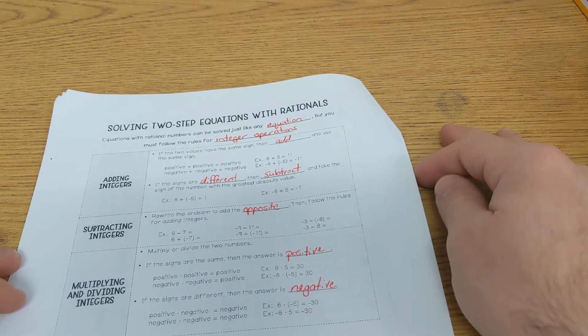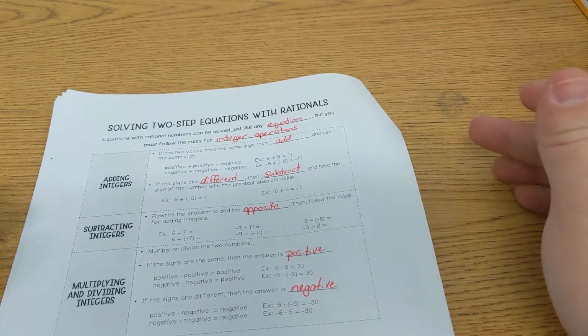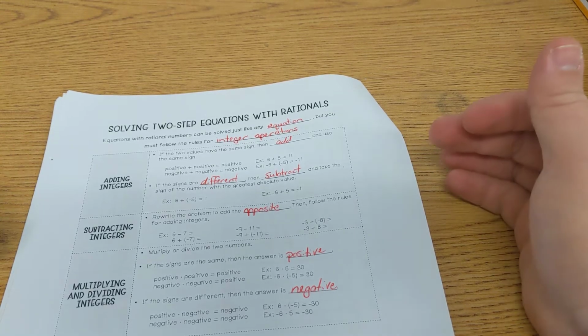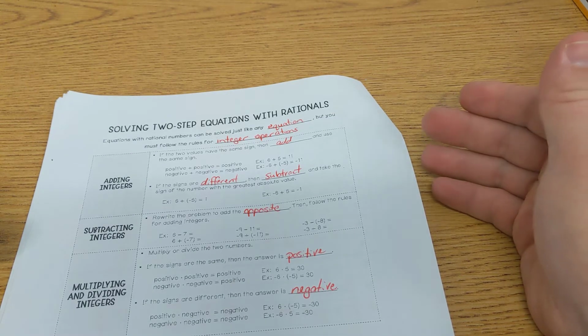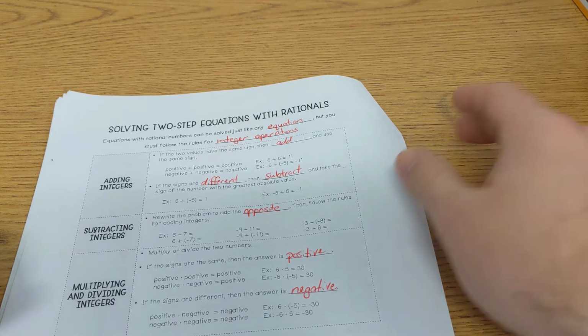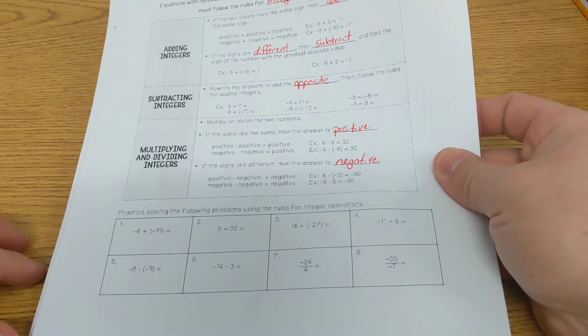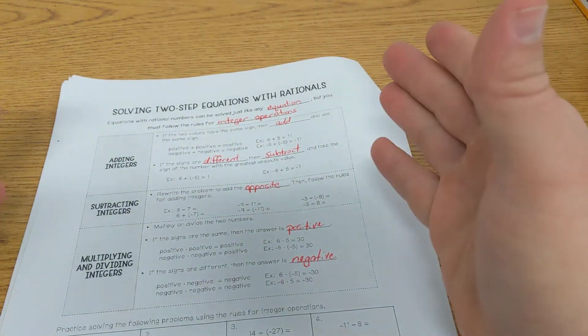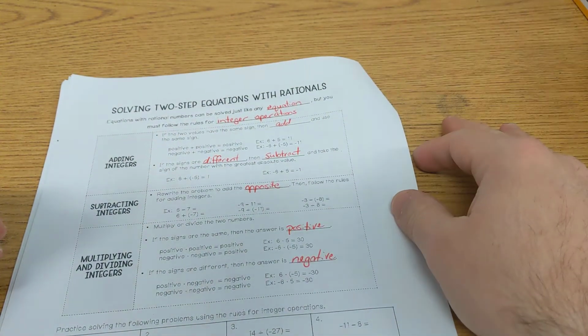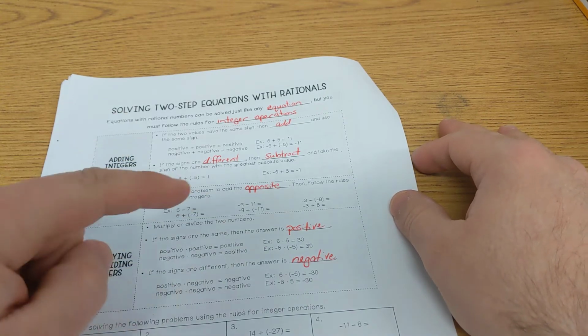Good morning, everybody. Today we're still talking about two-step equations, but we're talking about two-step equations with rational numbers. Okay, so I've already filled in the notes, and I'm going to go over this later on. I'll put a board up to show you what all these are, just in case you can't read them very well.